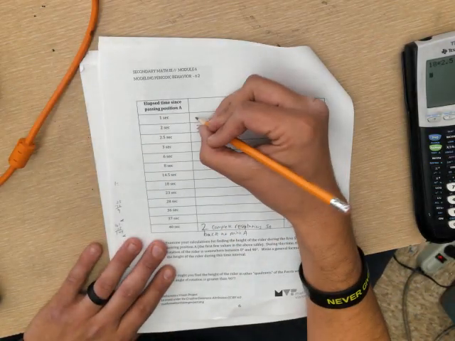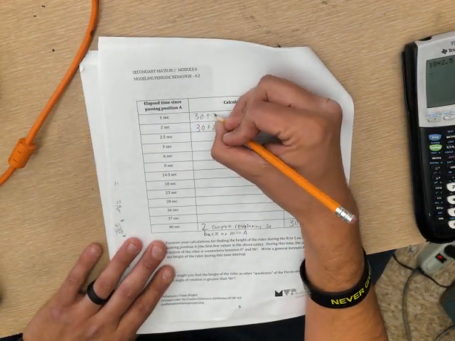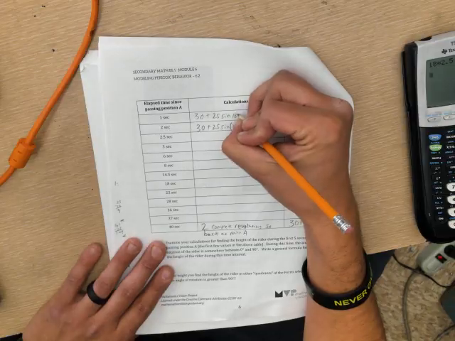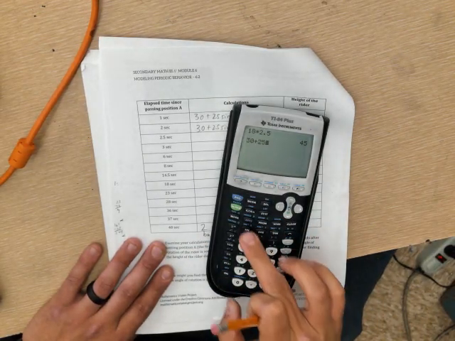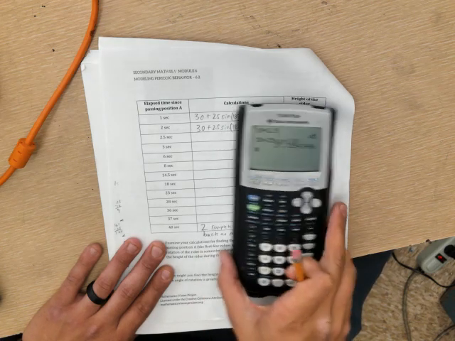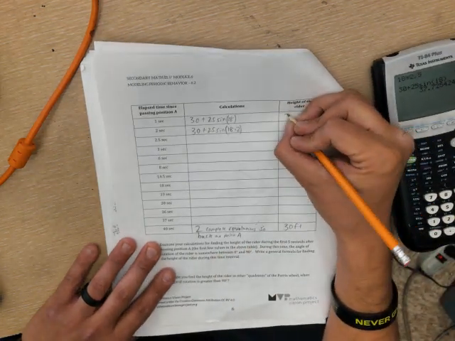For 1, the calculation is going to be 30 plus 25 sine of 18 times 1, so just sine of 18. 30 plus 25 sine of 18, and I get 37.7 feet.